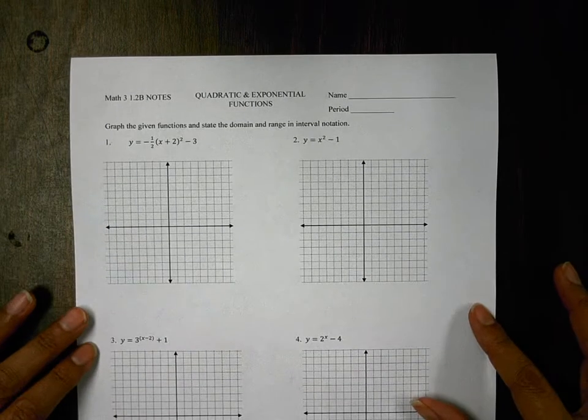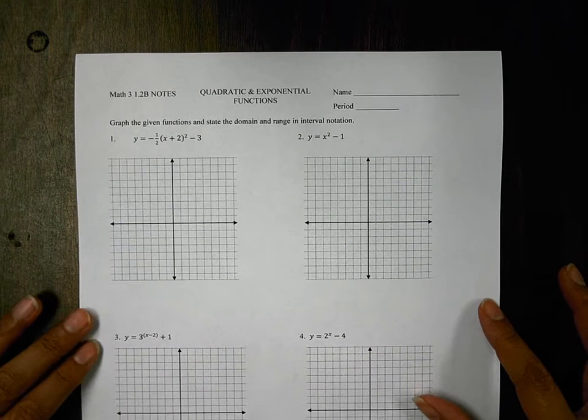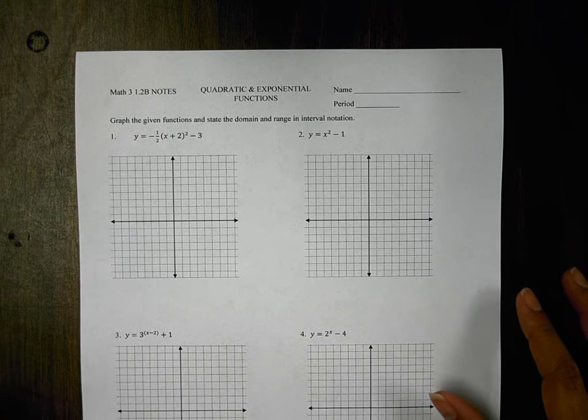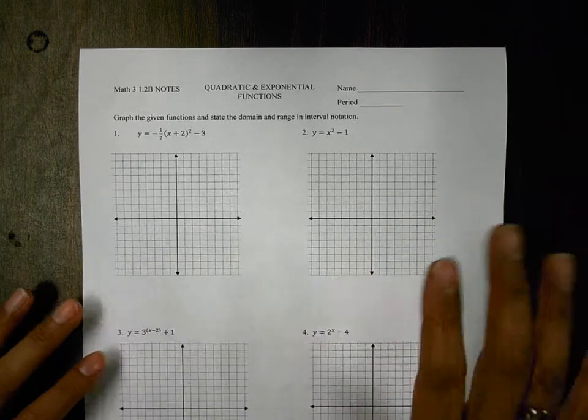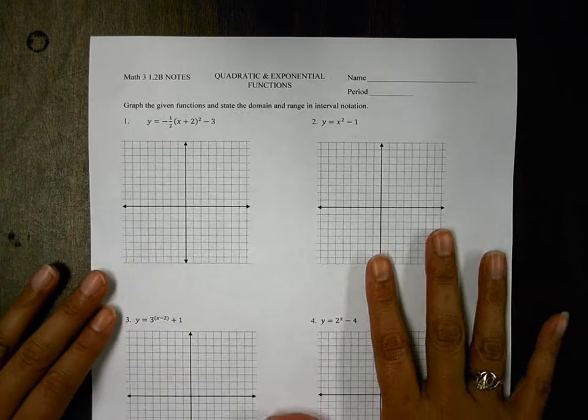This is Math 3 1.2b Notes, and it's titled Quadratic and Exponential Functions. Please be sure to put your name and period here so when you take a picture and send it in, it's easy for me to see.